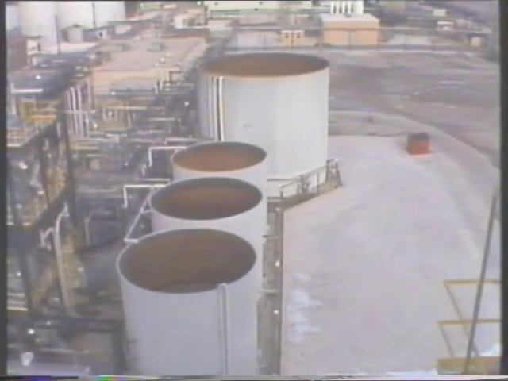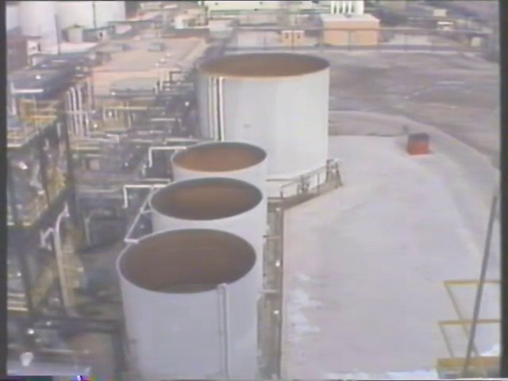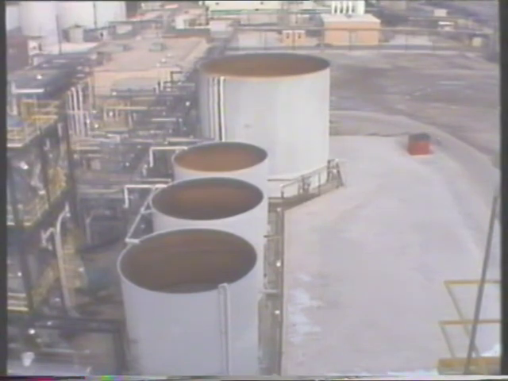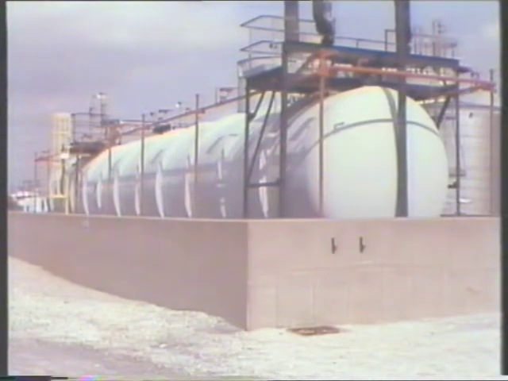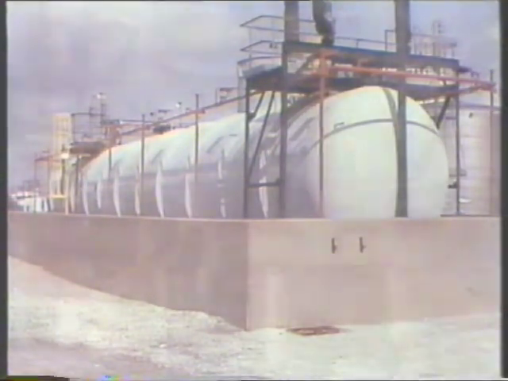For example, some tanks are open at the top. These particular tanks are designed to hold wastewater. Other tanks are sealed. Some sealed tanks, like these, hold liquids. Other sealed tanks are designed to hold gases.